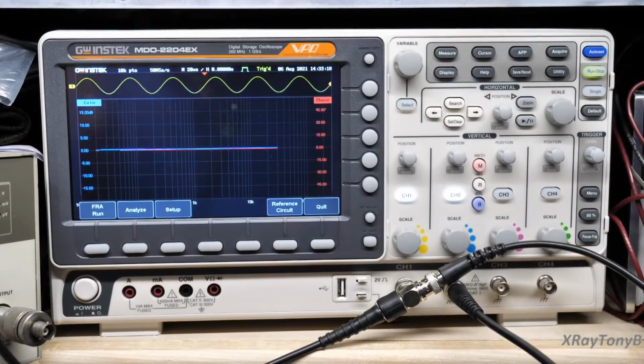Now the first thing I want to do is go over a new piece of software that I just got for this GW Instek MDO 2204EX. If you remember, I got this a little while back and, for the price, I was kind of blown away at what all this thing could do. MDO stands for Mixed Domain Oscilloscope. And unlike a regular oscilloscope, this one also has functions that it can work in the frequency domain as well as the time domain. In other words, this has a built-in, at least a poor man's spectrum analyzer.